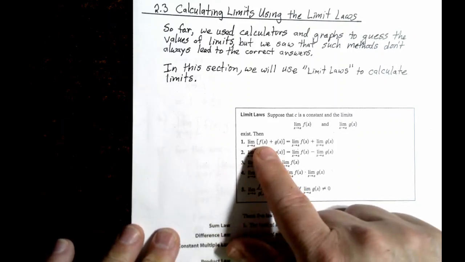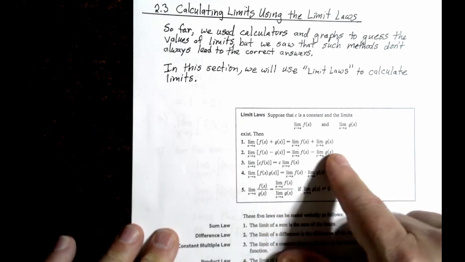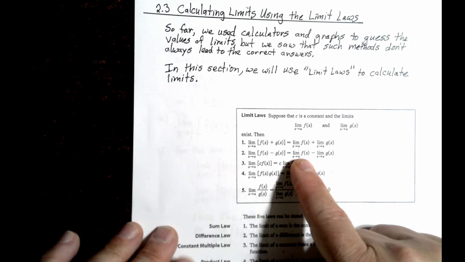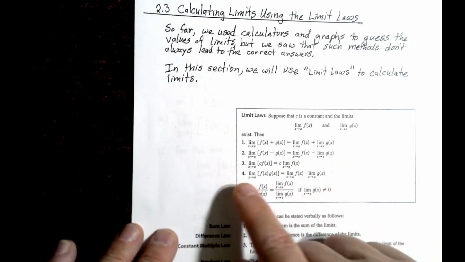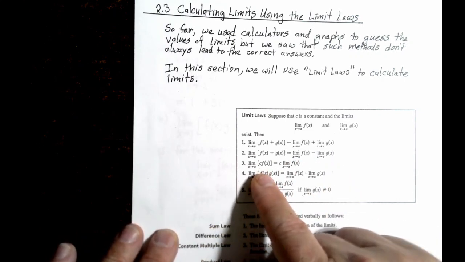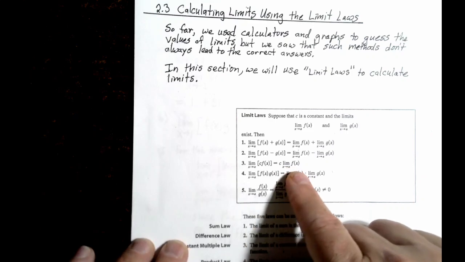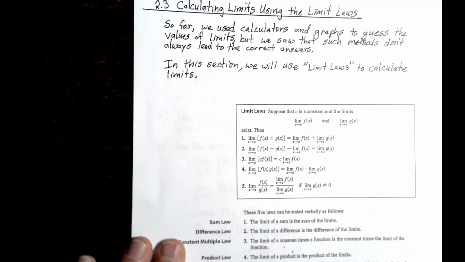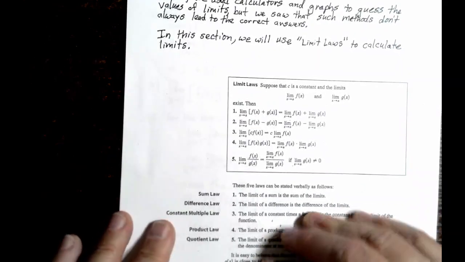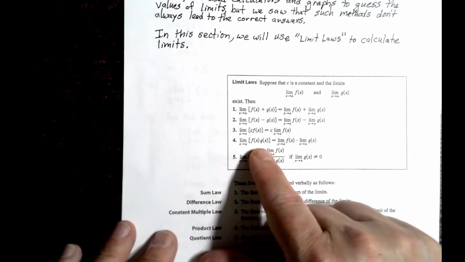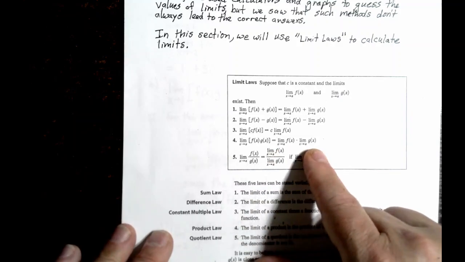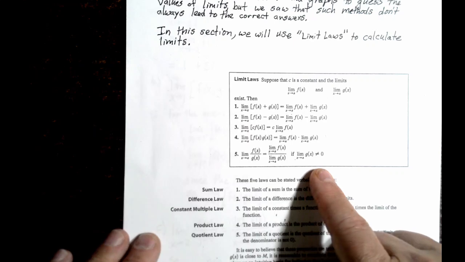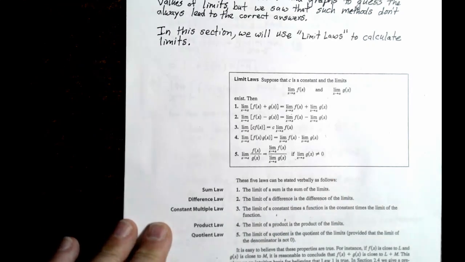So the limit of f plus g is just the limit of f plus the limit of g. The limit of f subtract g is the limit of f subtract the limit of g. The limit of a constant times f is the same thing as the constant times the limit of f. And again, in all of these problems, we would at this point already know what the limit of f and g are. Now, the limit of f times g equals the limit of f times the limit of g, and the same thing for division. Also, you have to avoid g equaling 0.